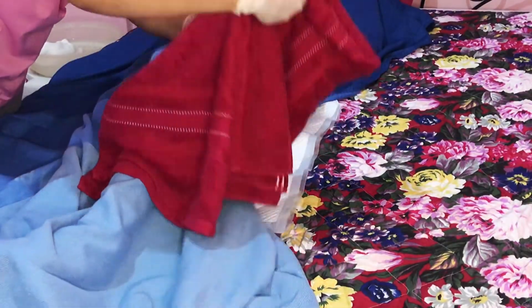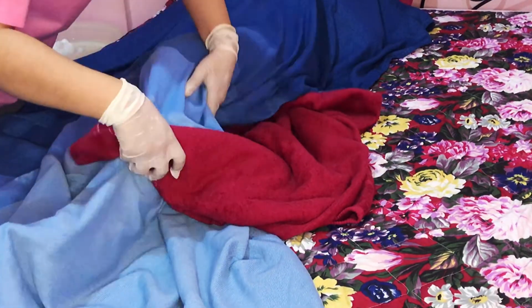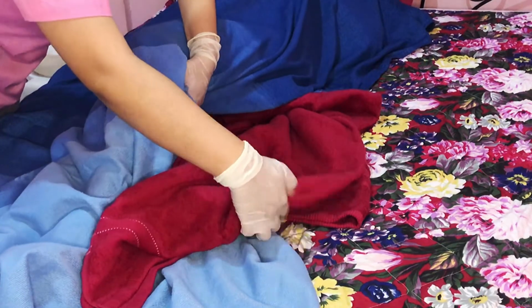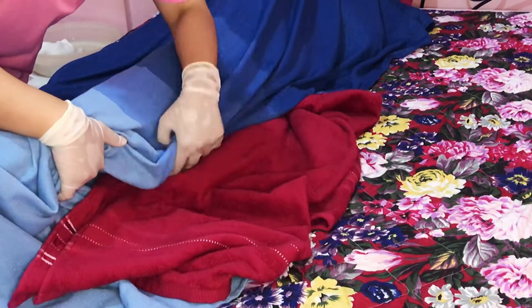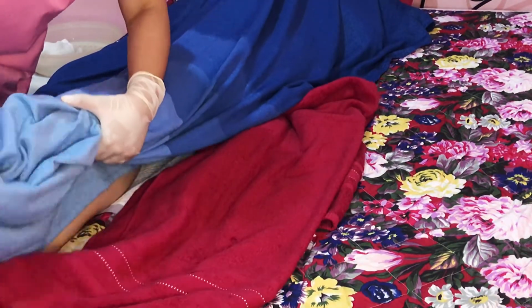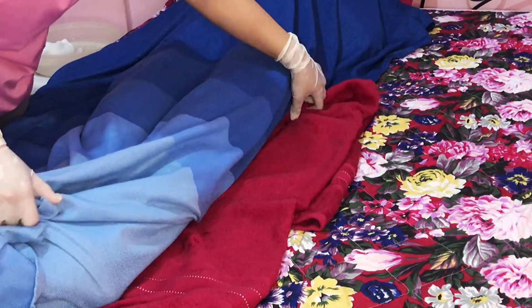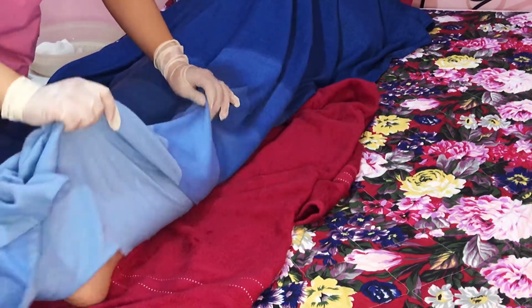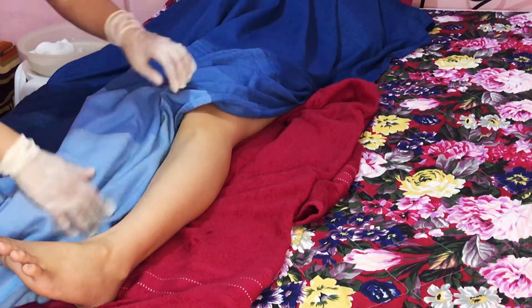Move the big towel under the client's far leg. And cover the client's far leg.